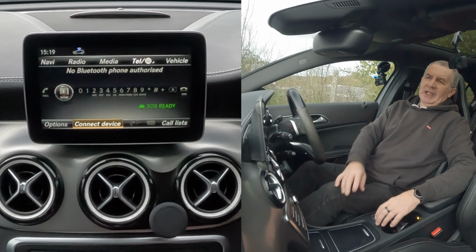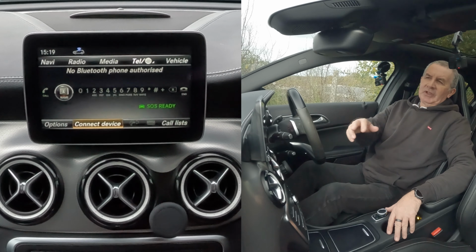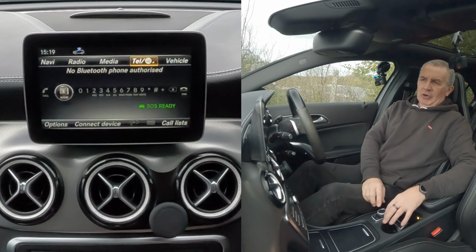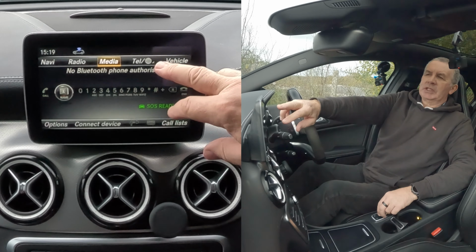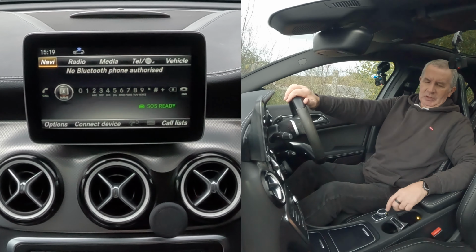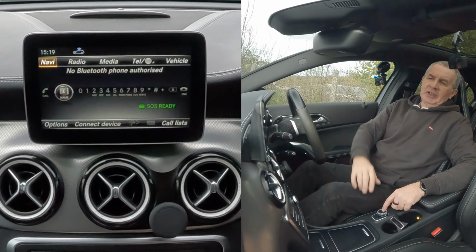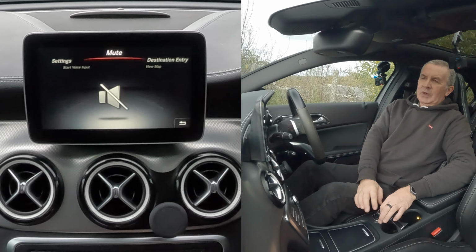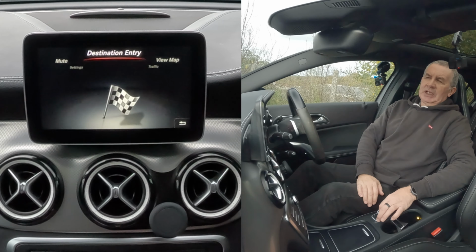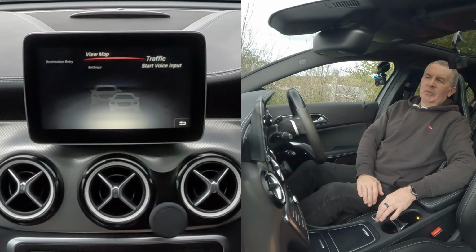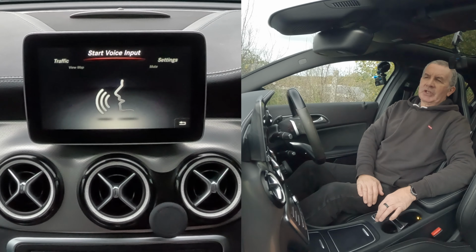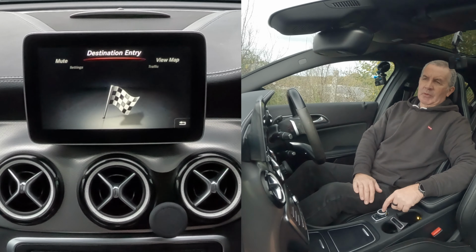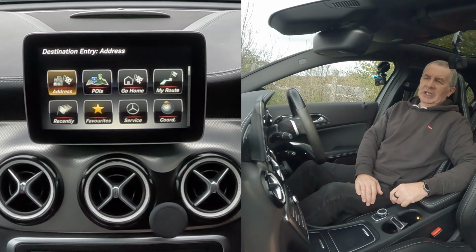If I just go back there, across the top: Navi, radio, media. So I click the switch forward till I get something to highlight on the top line of the menu, turn it across to Navi, click the rotary selector, then we need to go to destination entry. You've got view map, traffic, start voice input, settings, mute, destination entry, that's what we want. So we click the center to select that.